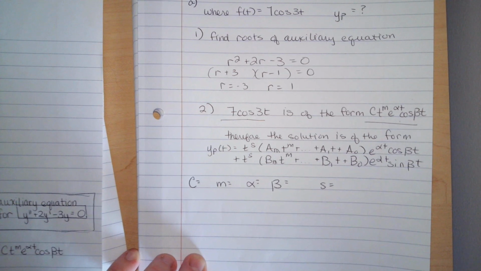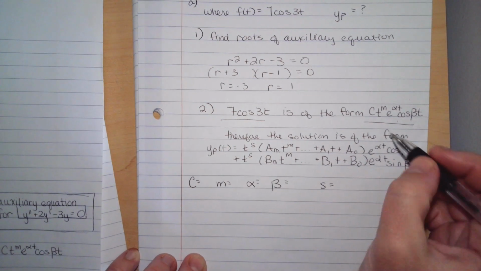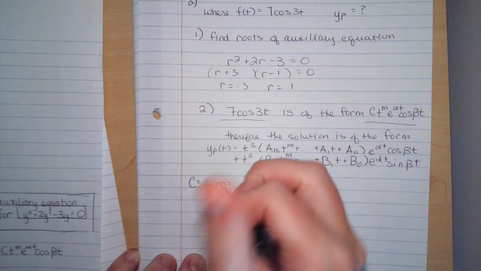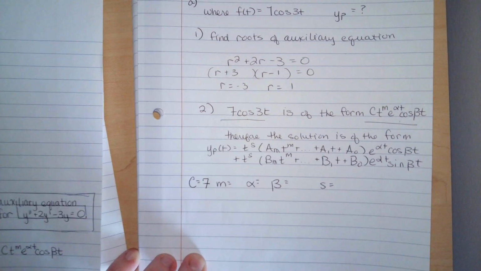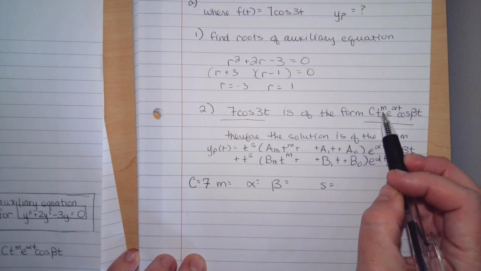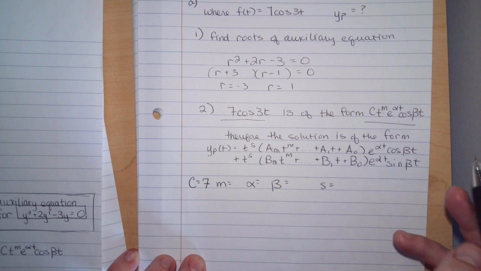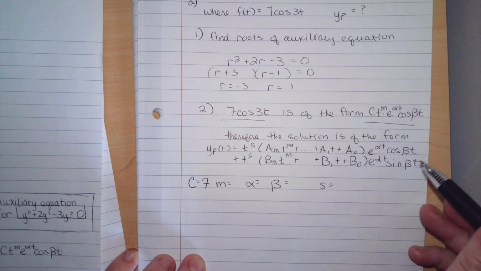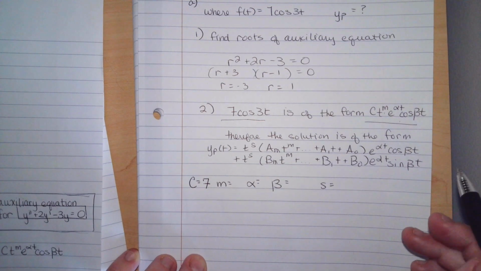So C, what is C in this situation? C is the constant. Whatever the number is out in front is C. So in this situation, we have 7. M is the exponent of the t. Beth, we don't have a t. Yeah, I know, right? So what does that mean the exponent is if you don't see the t? T is just invisible.